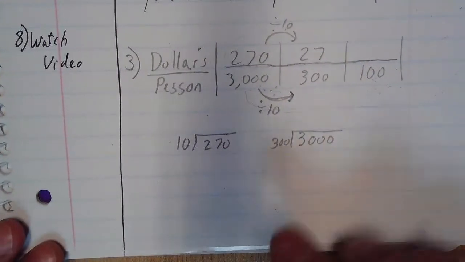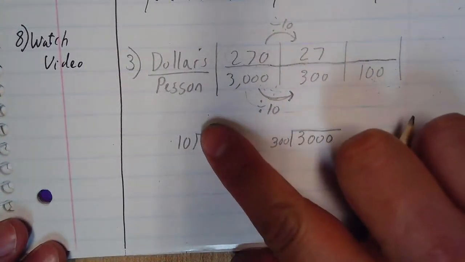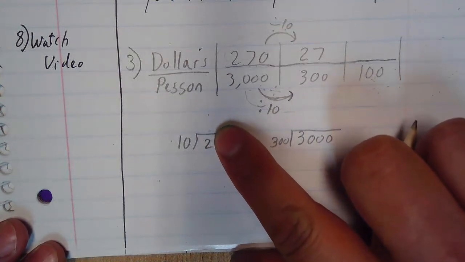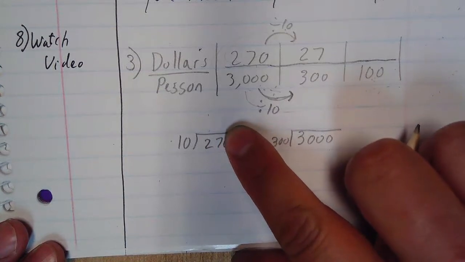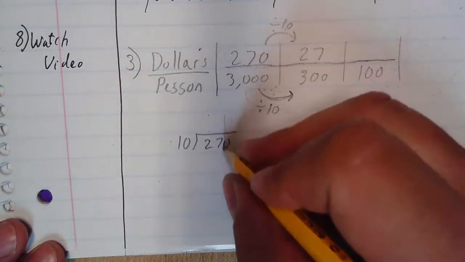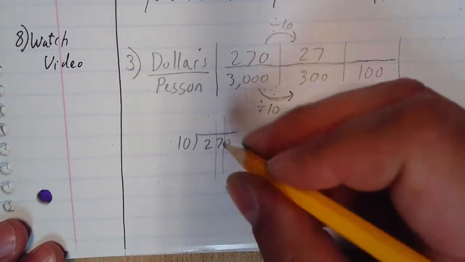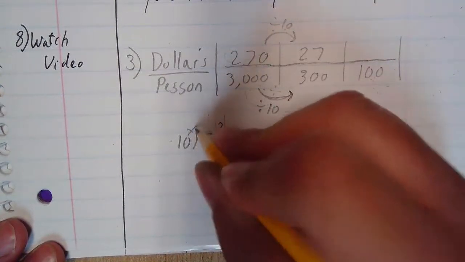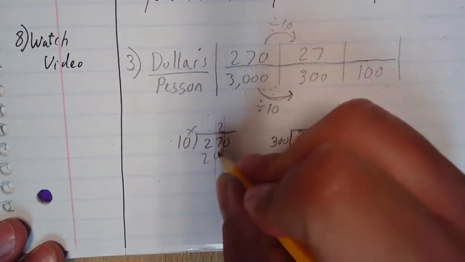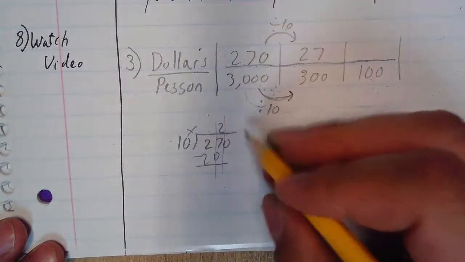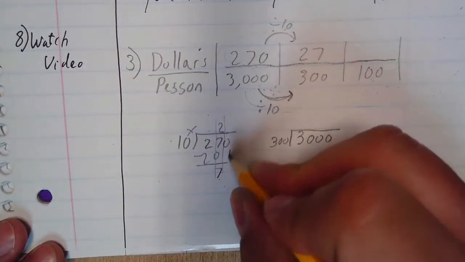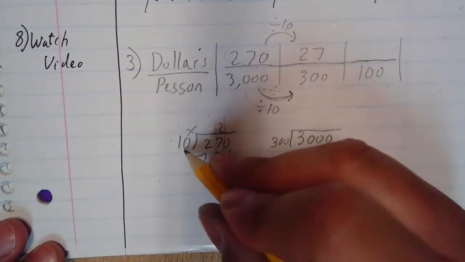You can do this. All right, you're making groups of 10. You've seen me do this before. Can you make groups of 10 out of 2? No. What about 27? Yes. Again, 1 digit per column, or per place value, excuse me. I can make 2 groups of 10. That gives me 20. 27 minus 20 is 7. I don't have enough to make another group. I bring down the 0. How many groups of 10 can I make from 70?